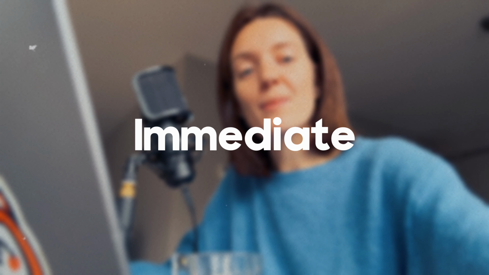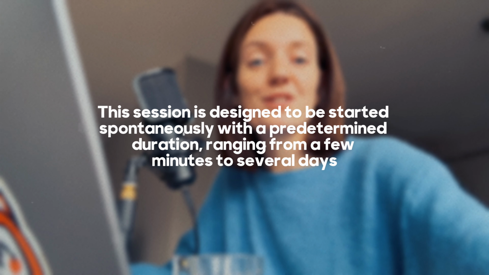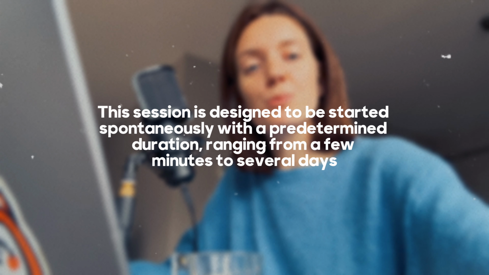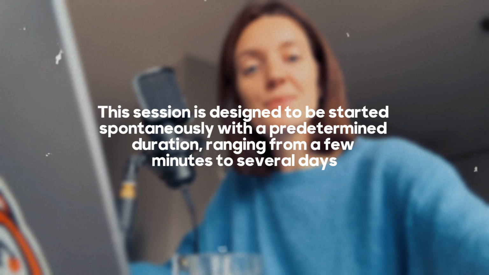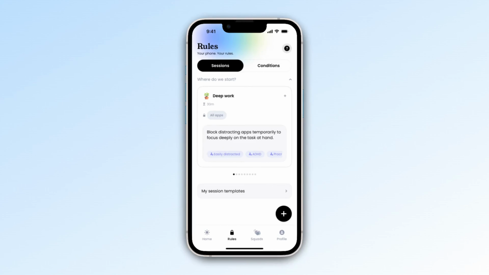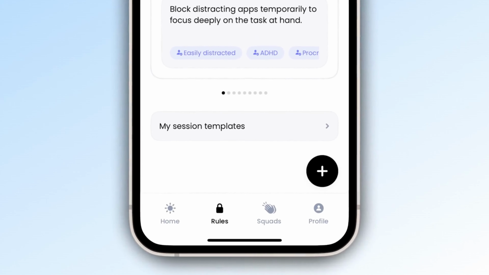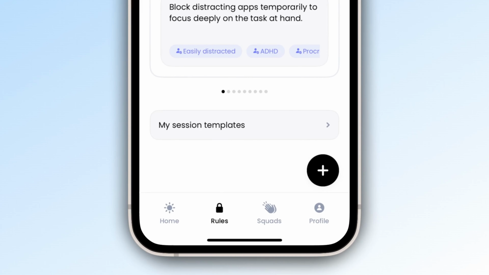The immediate session. This session is designed to be started spontaneously with a predetermined duration ranging from a few minutes to several days. Now let's see how to add a session on Jomo. Everything related to app blocking is in the Rules section, the second icon on the navigation bar. There are two ways to add a session.